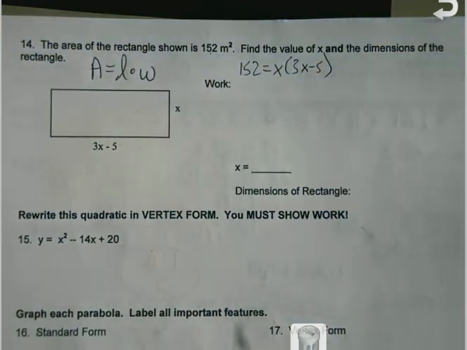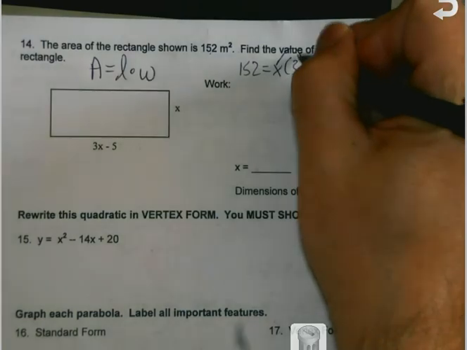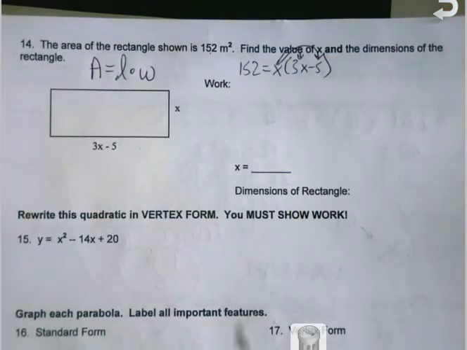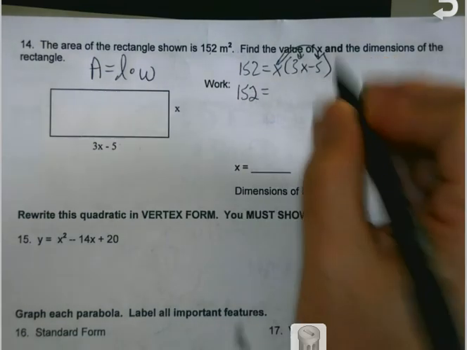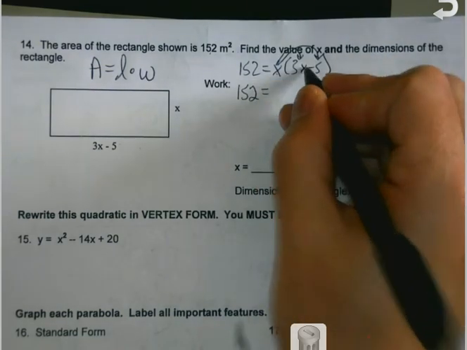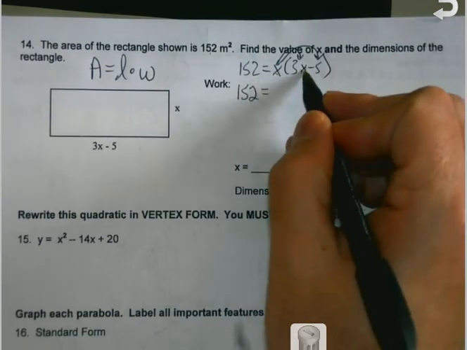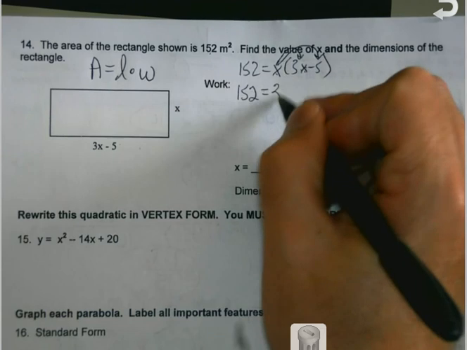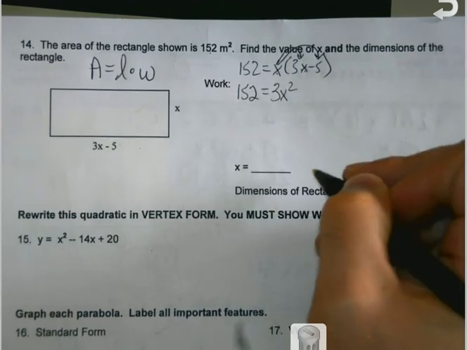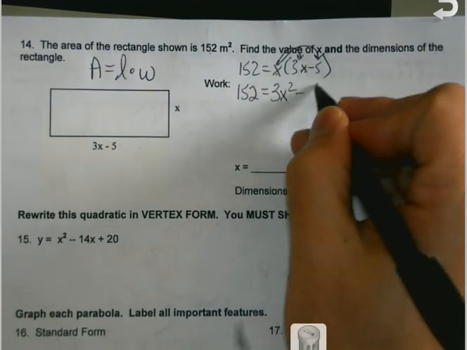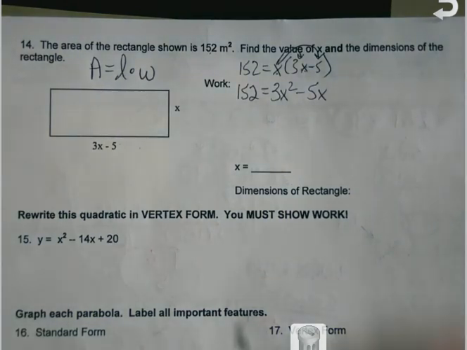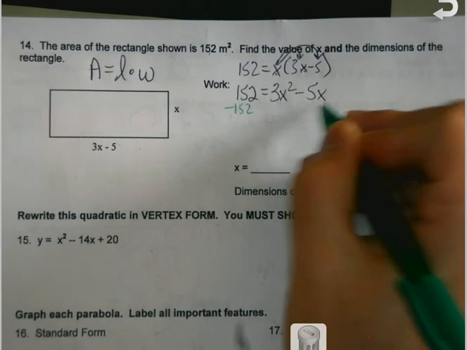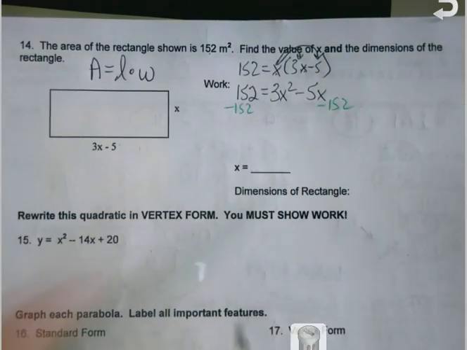So basically at this point, I multiply this through, and again, x times 3x is not 4x. I'm not adding, I'm multiplying. So it's 3x squared. X times -5 is -5x. And I'm going to have to factor this. So I want to minus the 152 over.